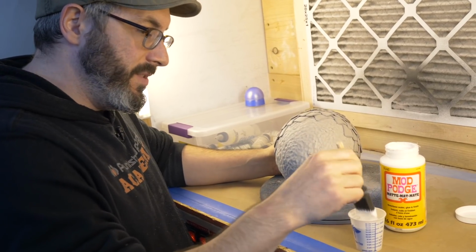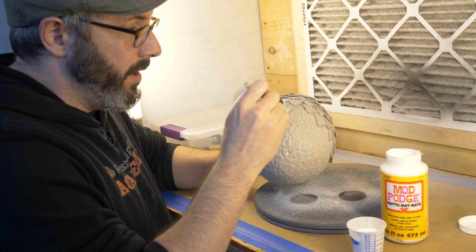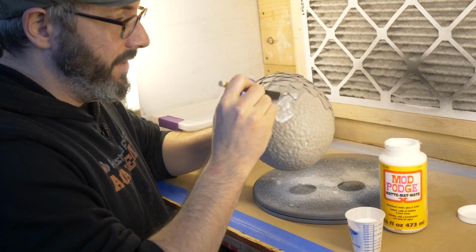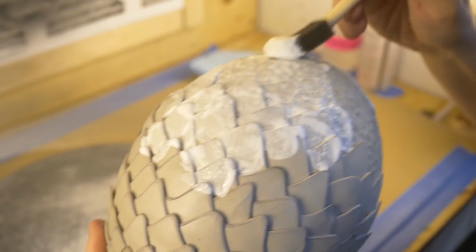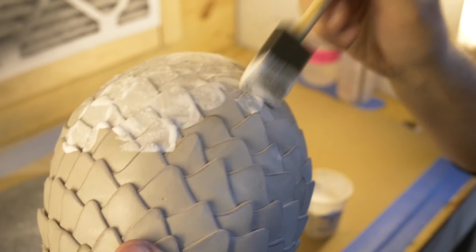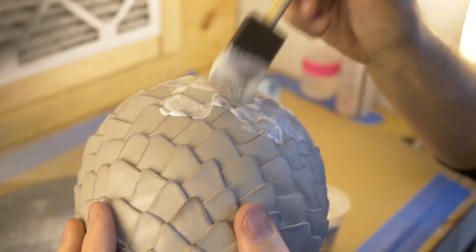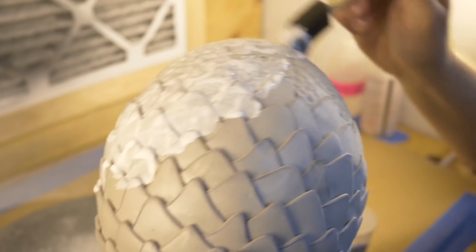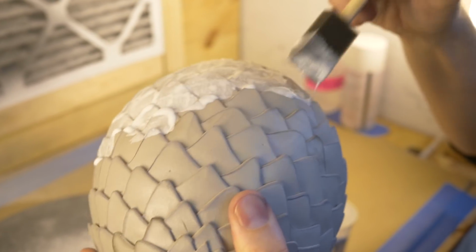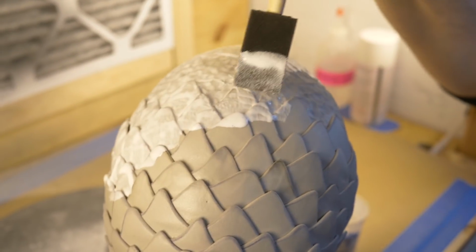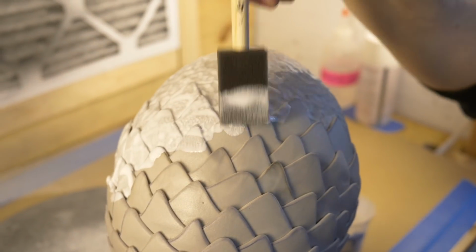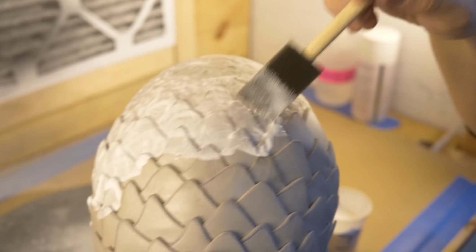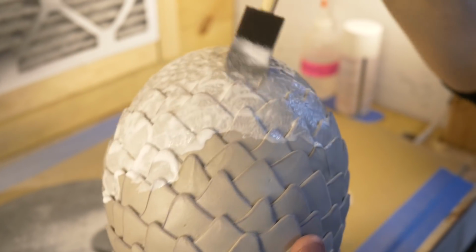For the sealing, I'm using Mod Podge, just brushing it everywhere. Now I'll do several layers. This first one is really just to make sure I get everything covered, and I'll use a lot of it. Then we'll let it dry, and then we'll do a couple more, and we'll try and use it to add more texture down here. But this first layer is really just to get everything covered. Trying to force the Mod Podge down in between all the scales. I don't want there to be any gaps. If I can get that to fill those gaps a little bit, that'd be great.